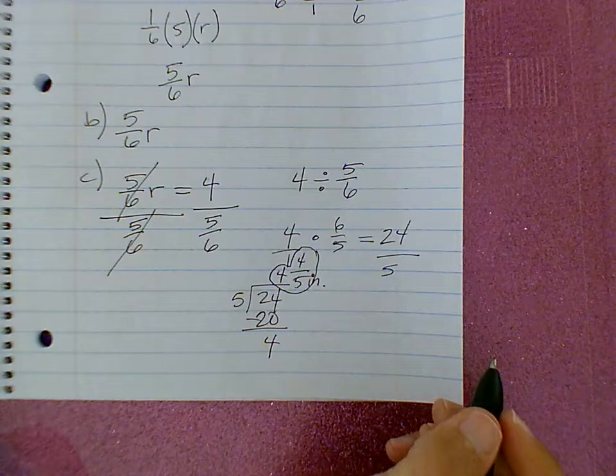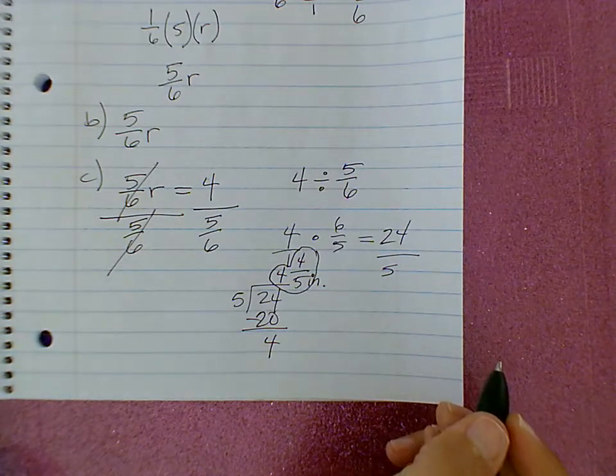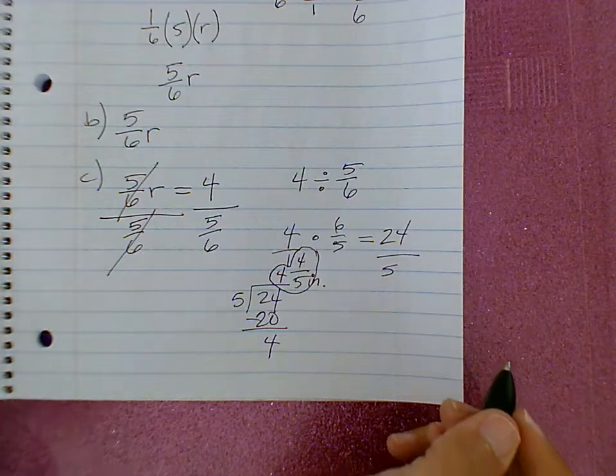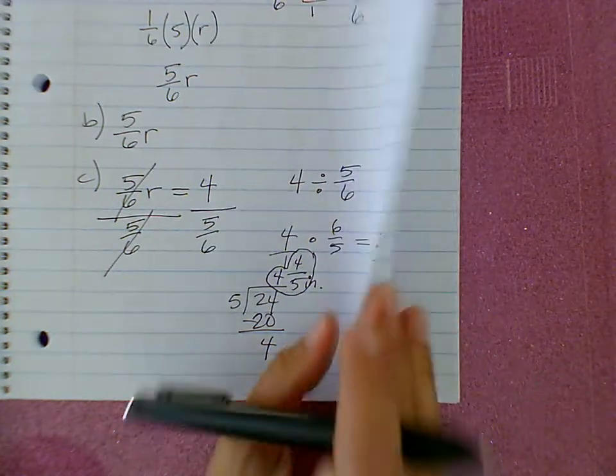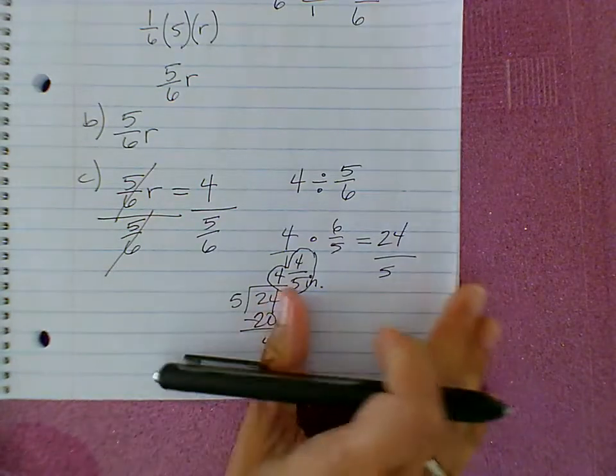Okay. We're just practicing adding, subtracting, multiplying, and dividing with whole numbers, fractions, and decimals. This is practice. Okay. All right. Let's jump into 8.3.2. But before we do, I lied. I'm sorry.